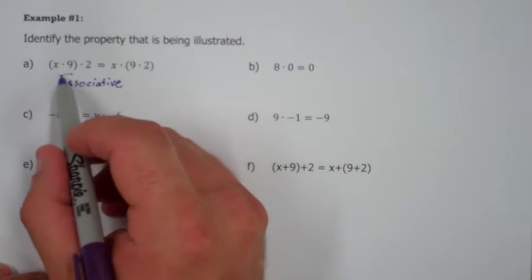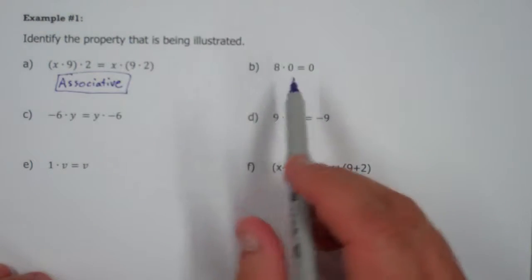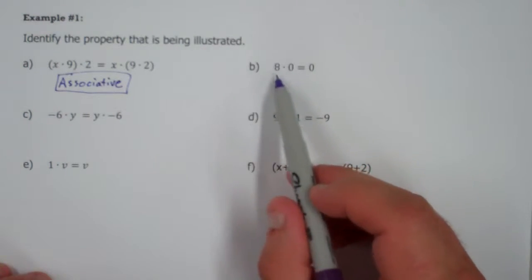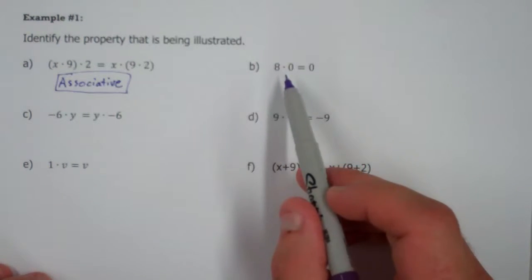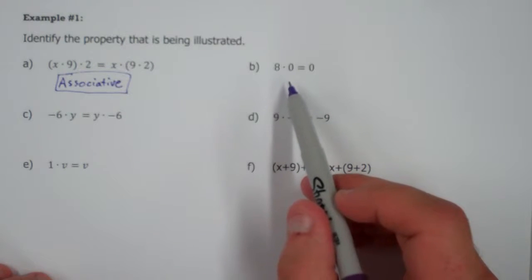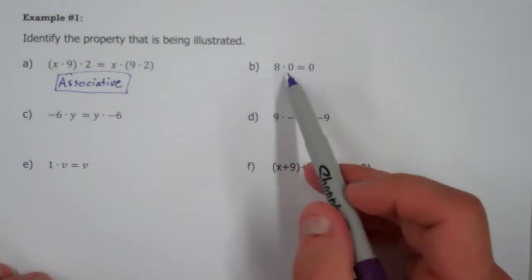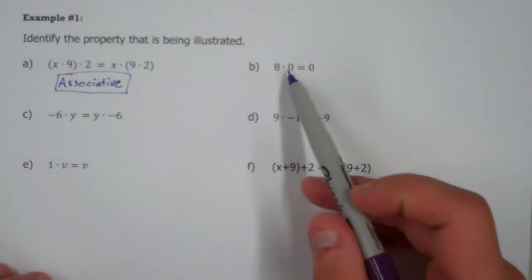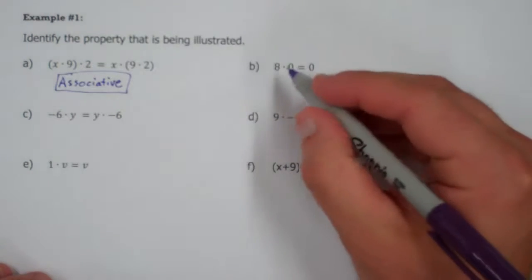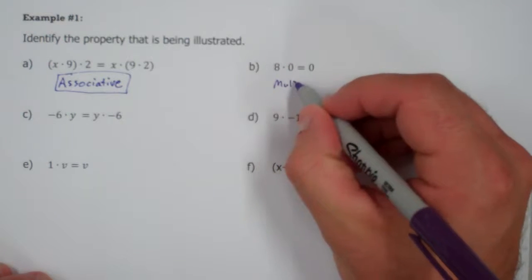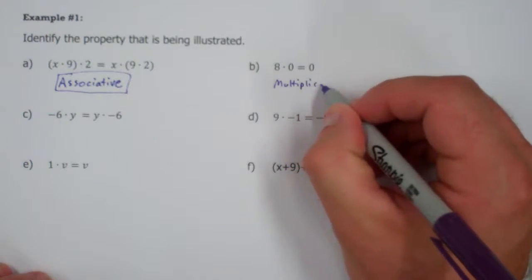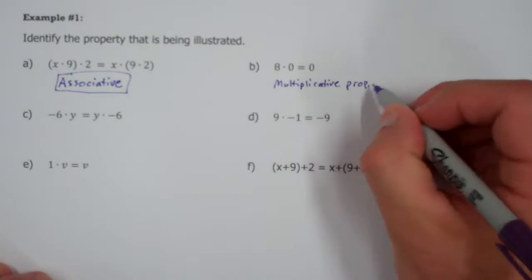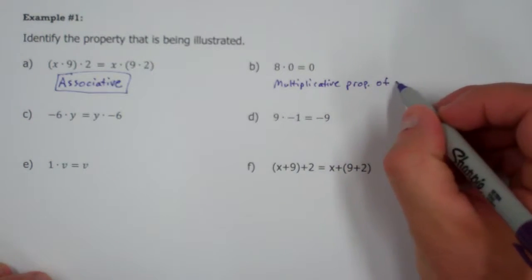And part B, we've got 8 times 0 is equal to 0. I'm seeing a lot of zeros here. I'm seeing a number being multiplied by 0. So this might have something to do with 0. And if we look here, we're not adding 0 or dividing by 0 or subtracting 0. You're multiplying. So when we write this down, we could say this is the multiplicative property, and I'll abbreviate that for you, of 0.